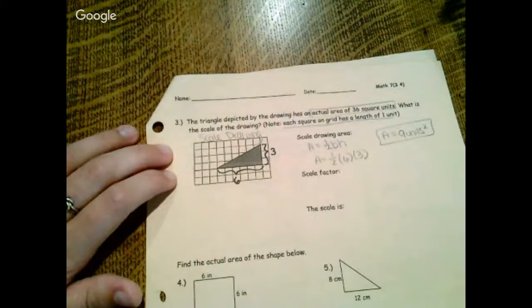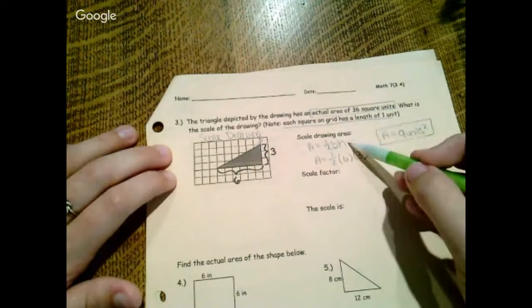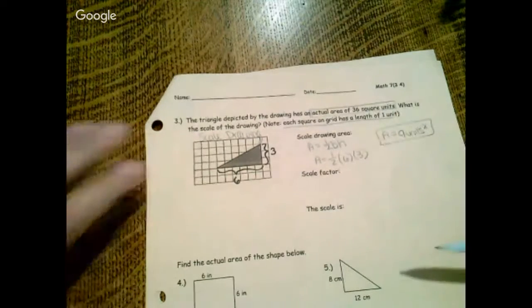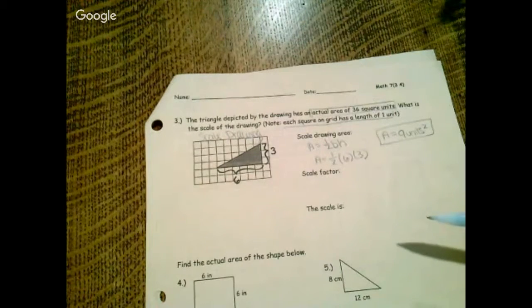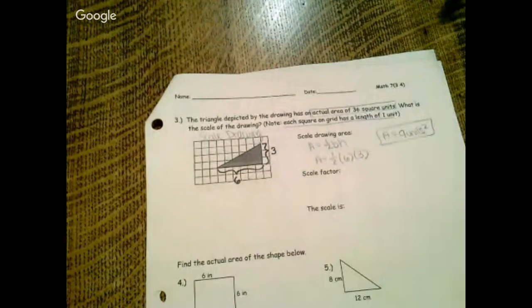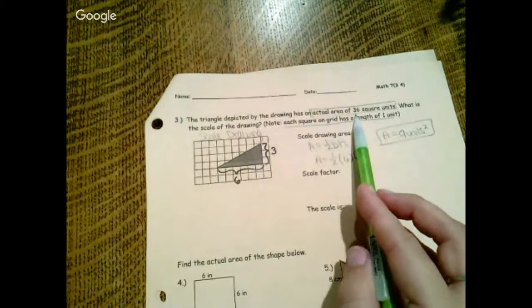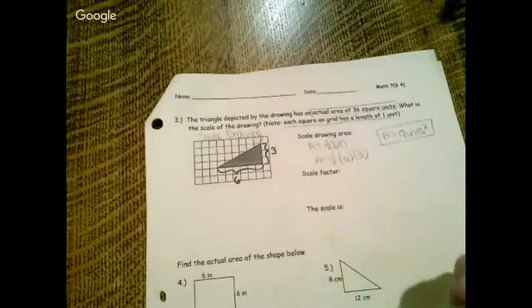Okay. Now, if we look at the area of our scale drawing versus the area of the actual picture, how many times smaller is the area of our scale drawing than the original? How many of these triangles could I fit into a triangle with an area of 36 square units? 4, right?